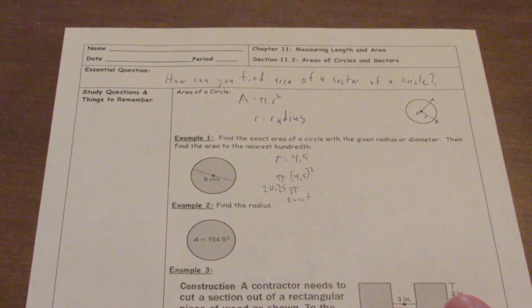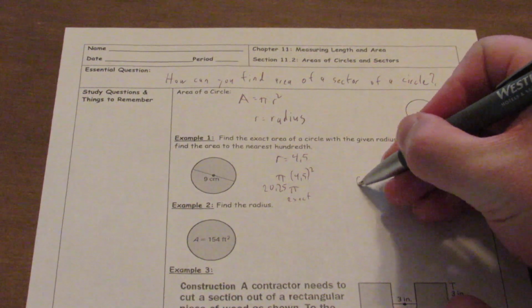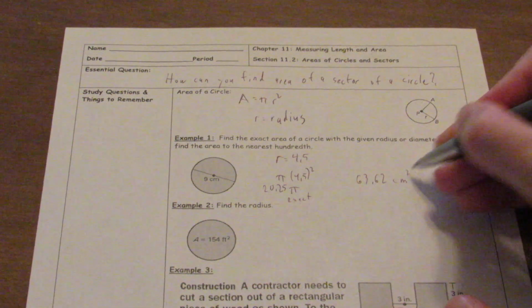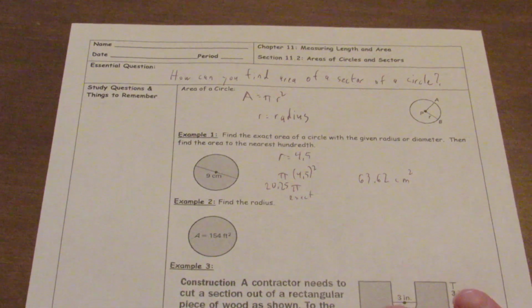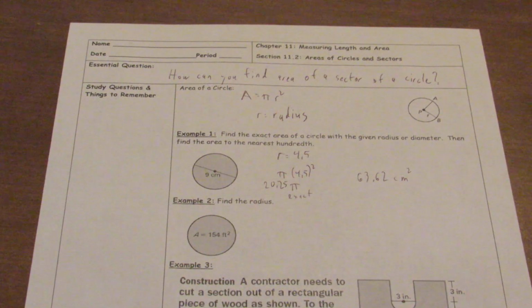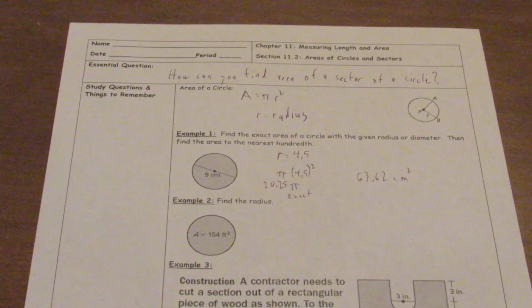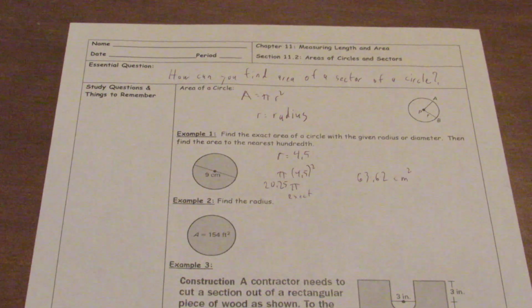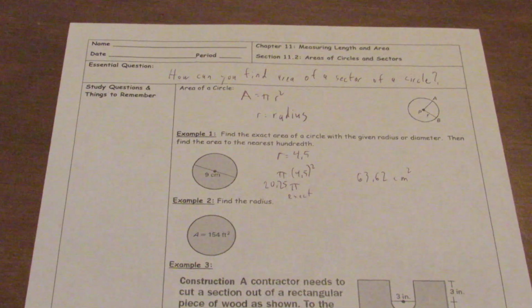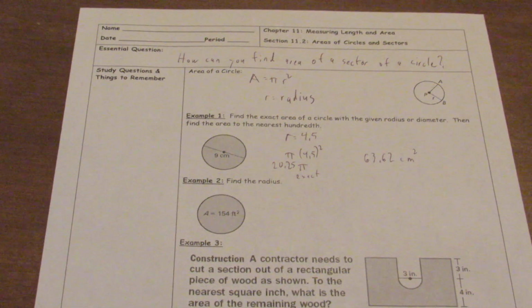The approximate, when we multiply that out, is 63.62 centimeters squared. And do remember, using 3.14 and pi are going to get you different answers if you plug those in. So do watch that. If you're getting a different answer, and it's close, that could be the difference as we're going through here.